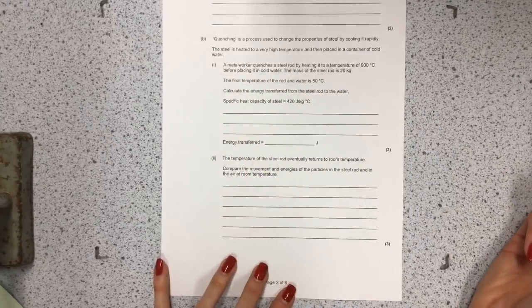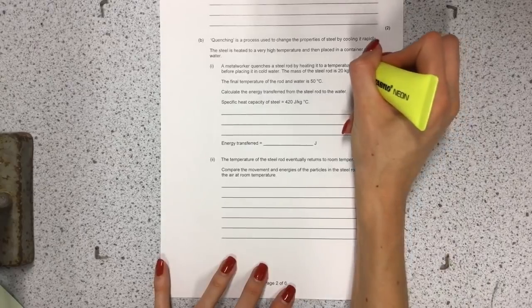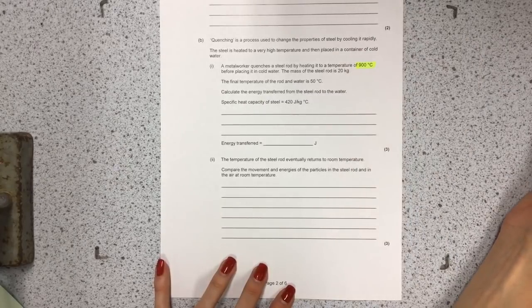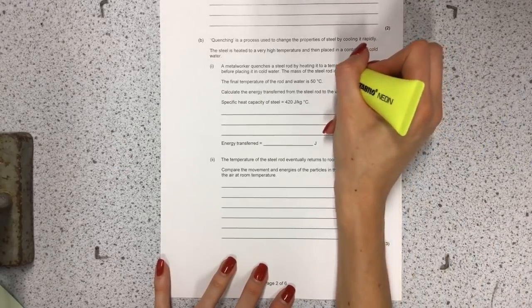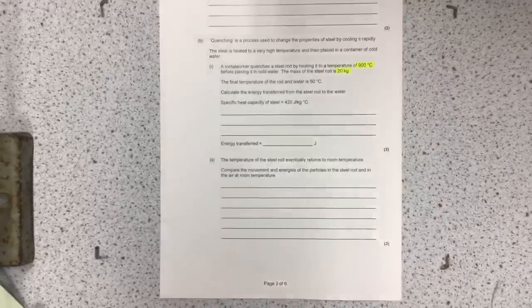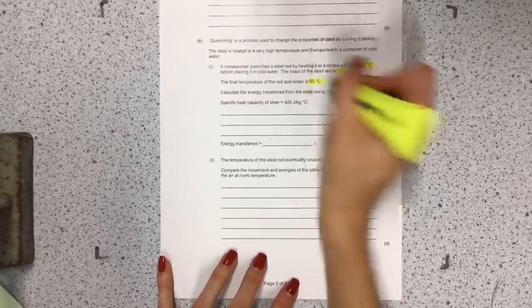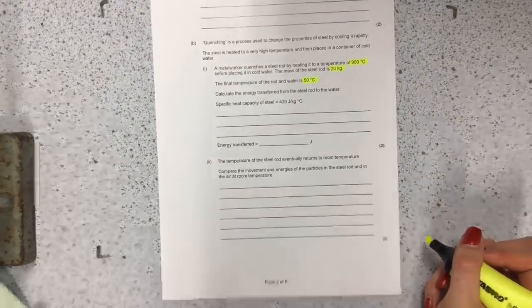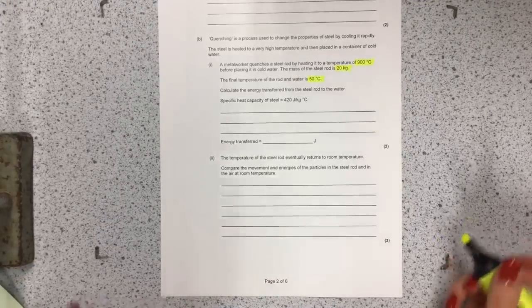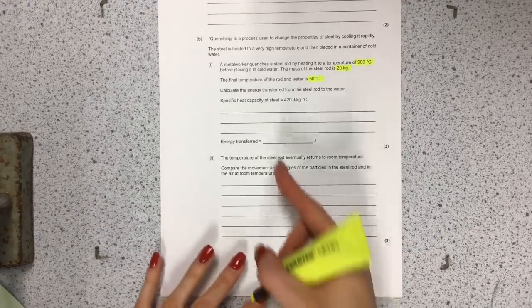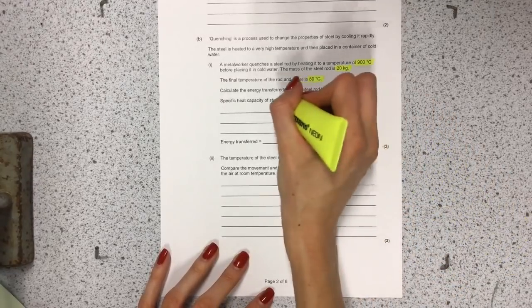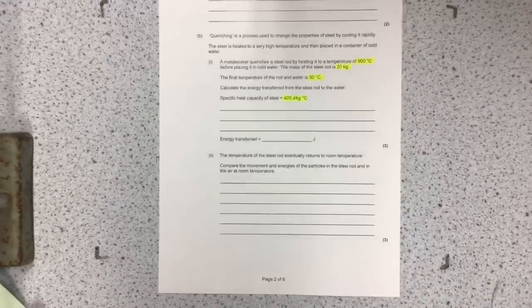So a metal worker quenches a steel rod by heating it to a temperature of 900 degrees C before placing it in cold water. It has a mass of 20 kilograms. The final temperature of the rod is 50 degrees C. Calculate the energy transferred from the steel rod to the water. The specific heat capacity it's giving you in the question.